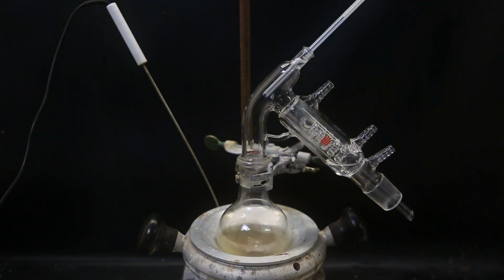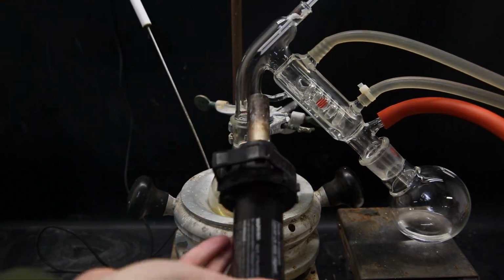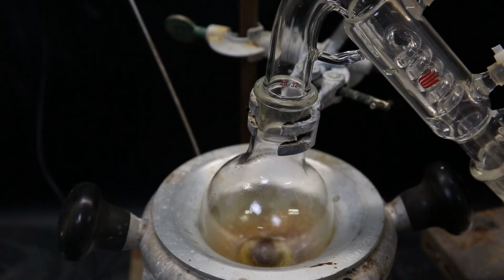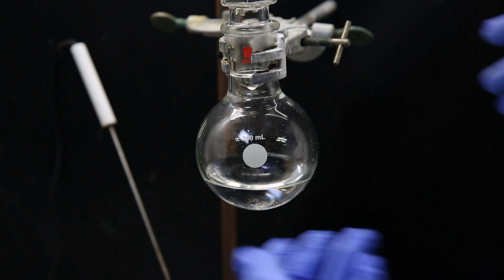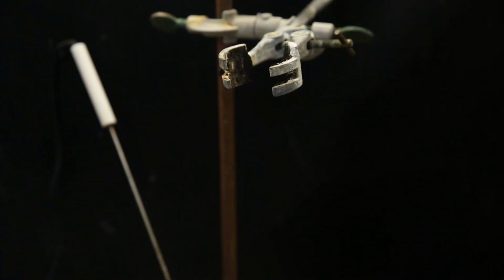I then distill over all of the mesethylene under vacuum with the help of a heat gun. When that is done, all that is left in the flask is some yellow crap, and the distillate is a clear liquid. Now a smell test tells me there are still impurities, which is expected.